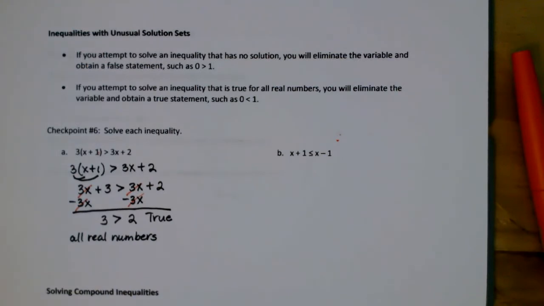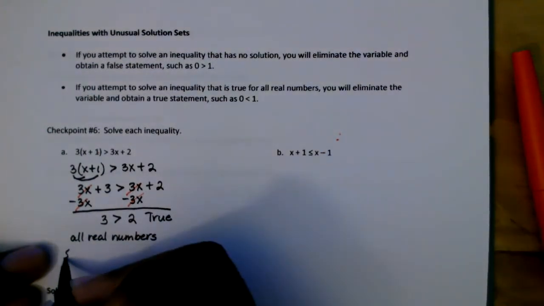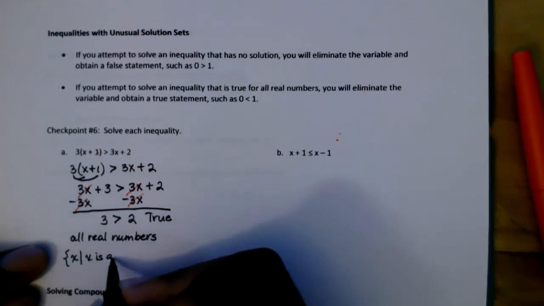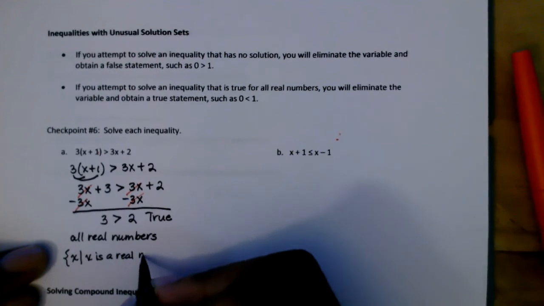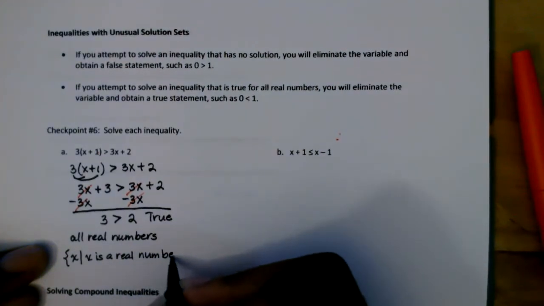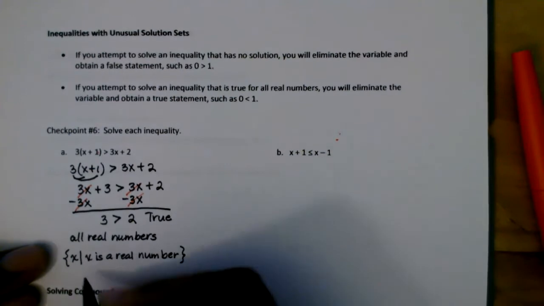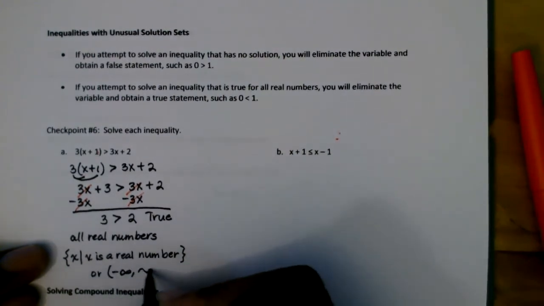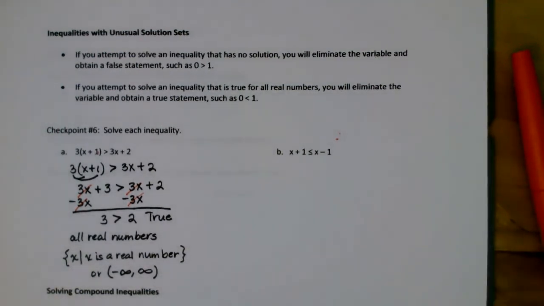And in some cases, that solution set can be something like this: the set of all x such that x is a real number. Or it could be like this in interval notation, negative infinity to infinity. So if you were to graph that on a number line, you have to shade the entire number line in both directions.